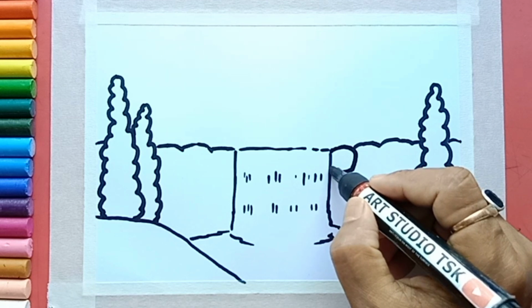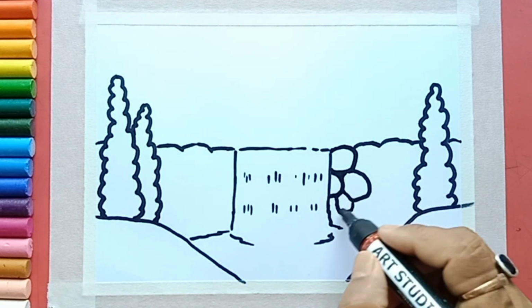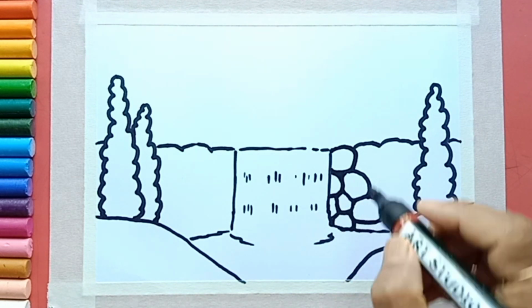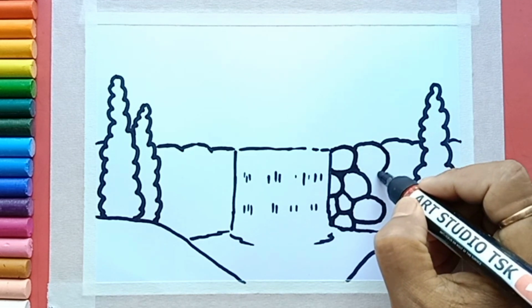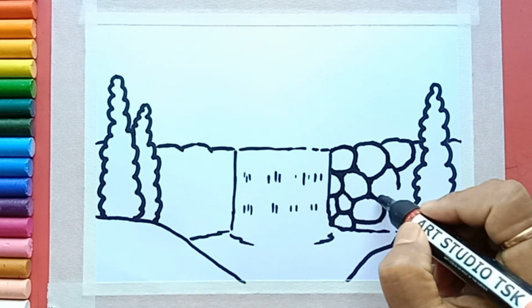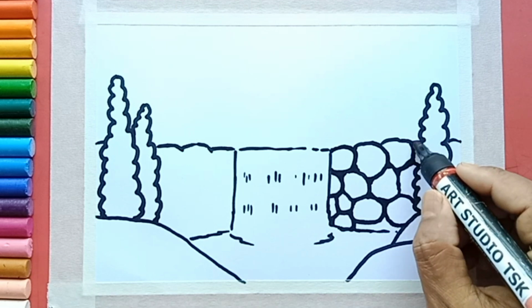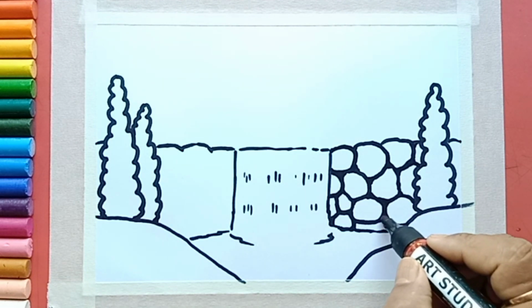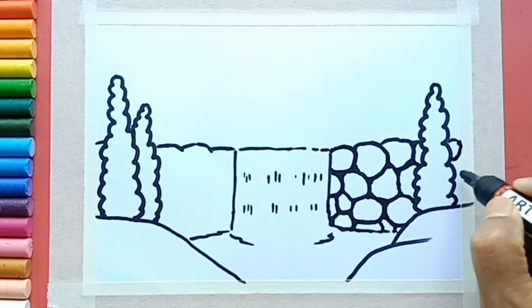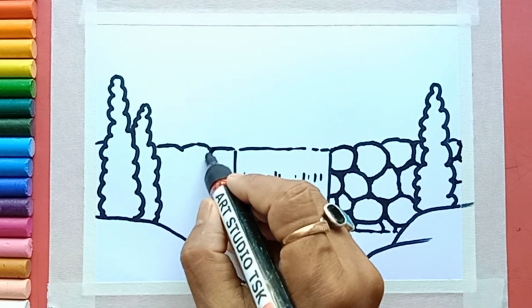And here I am going to add rock. I am going to give the texture of rock like this. Okay, it's very simple. Let's draw in this way. Same way, another side.